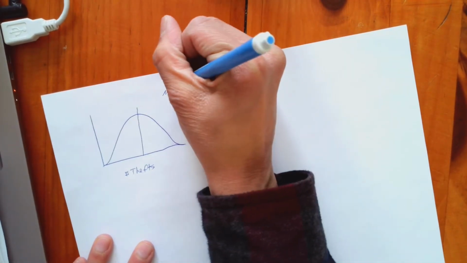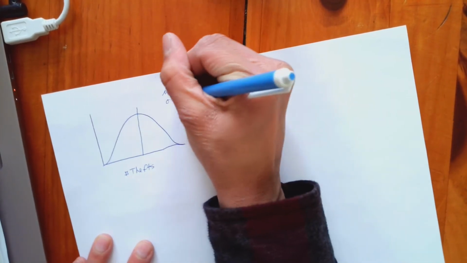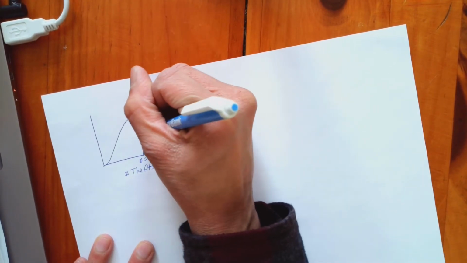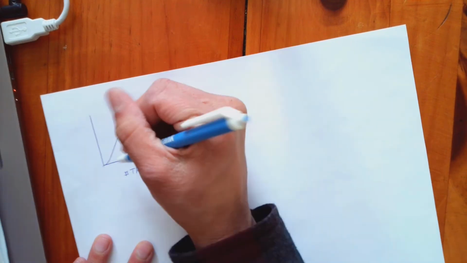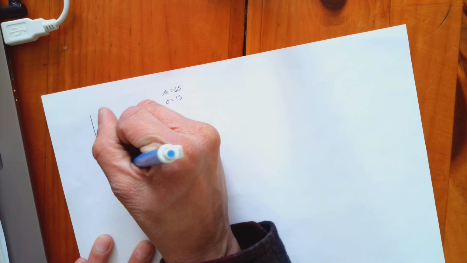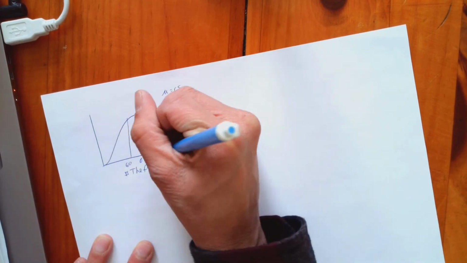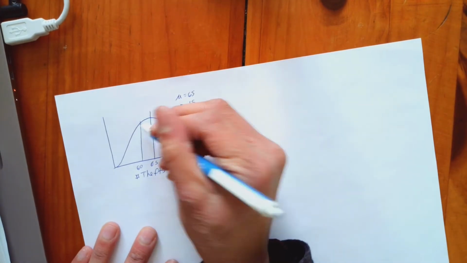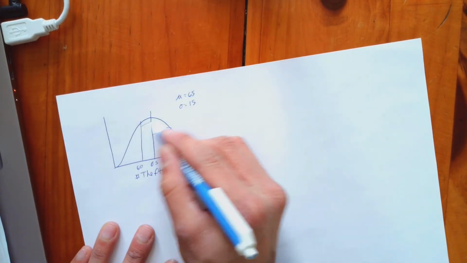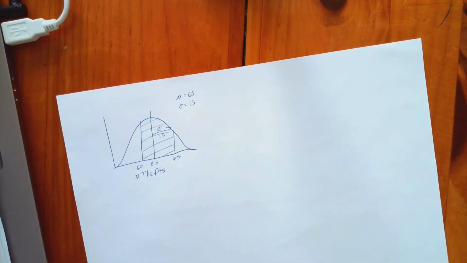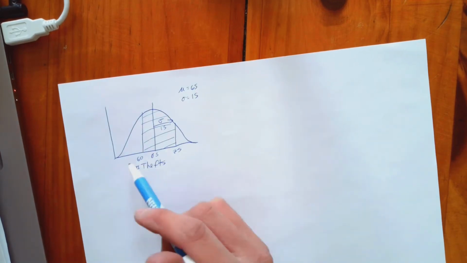So here our overall mean is 65, our standard deviation is 15, so we've got 65 here. Our standard deviation is 15. And we're interested in finding the probability that between 60 and 75 items will be stolen. So in other words, we want to know the probability that we'll have an outcome between these two values. In order to do that, we're going to have to find the area under the curve between these two values.